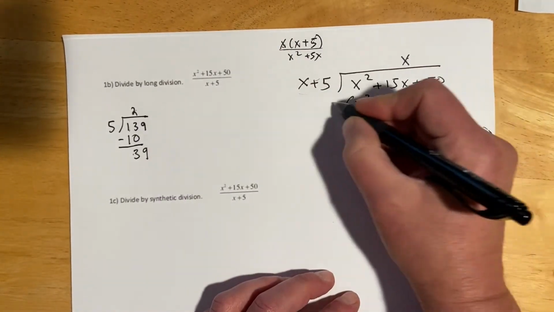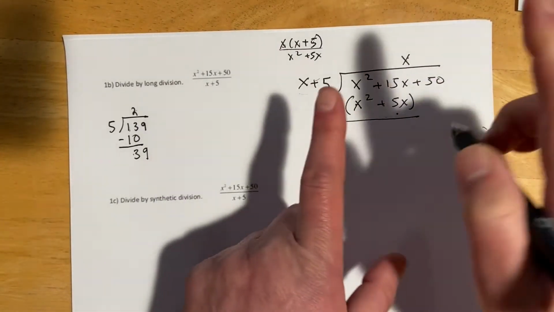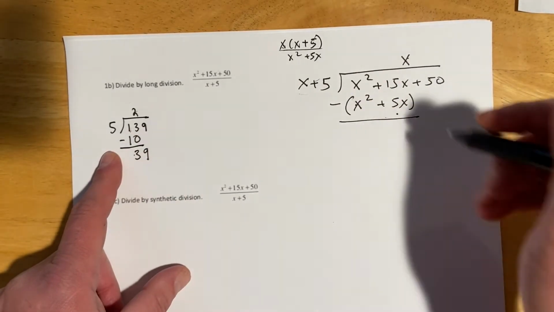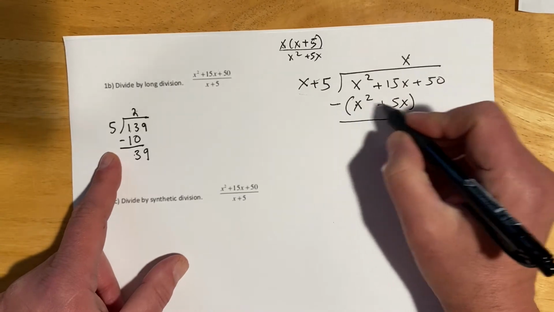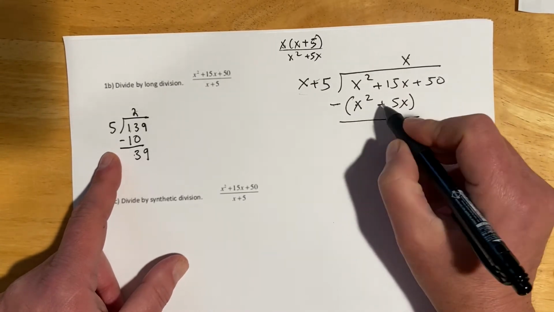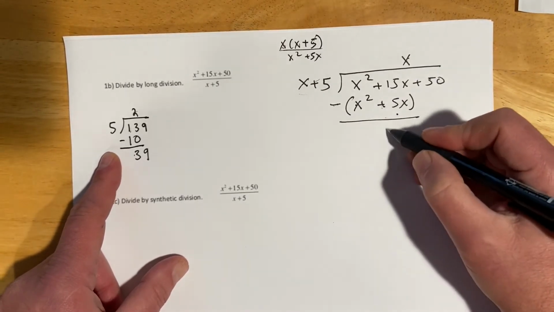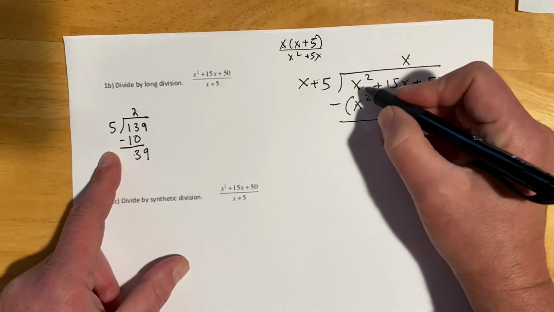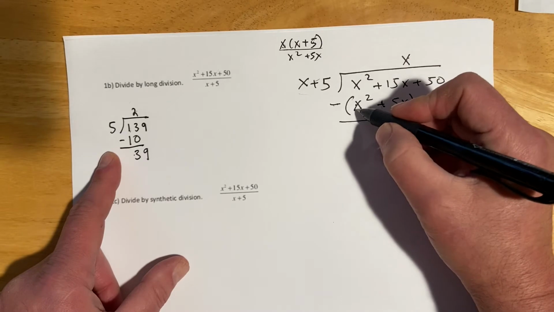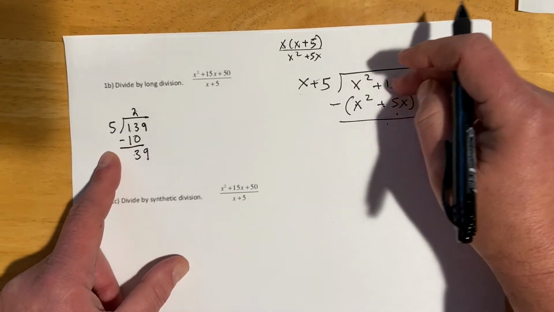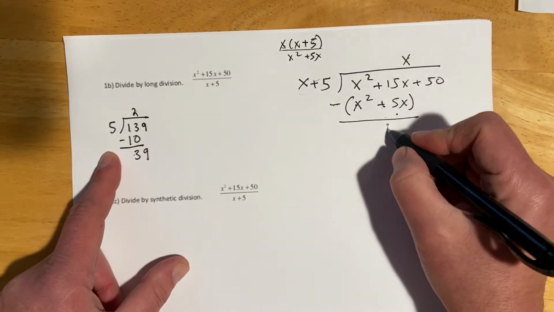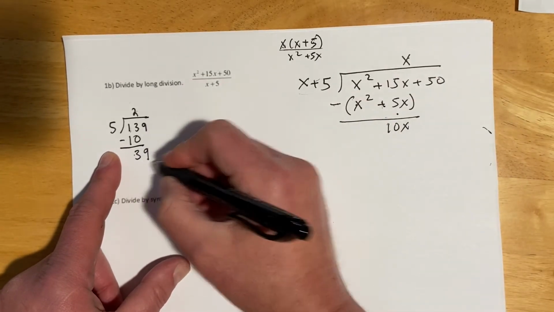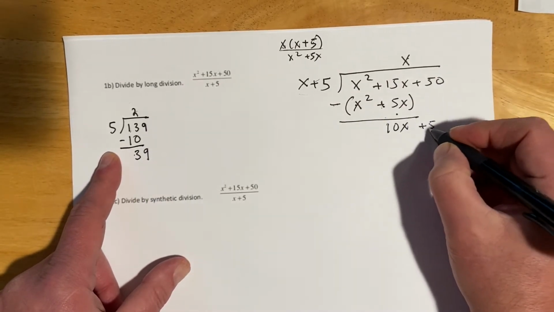Here we subtract, here we also subtract. Here, 13 minus 10 is easy, it's 3. Here, this is slightly trickier because people forget that we're subtracting this sign. And so a lot of times they would get a 20 here. It gets worse when this is a minus, you'll see those coming up. But this is x squared minus x squared, that cancels. 15 minus 5, that would be 10x. And then what did we do? We brought down our 9, so here we bring down our 50.